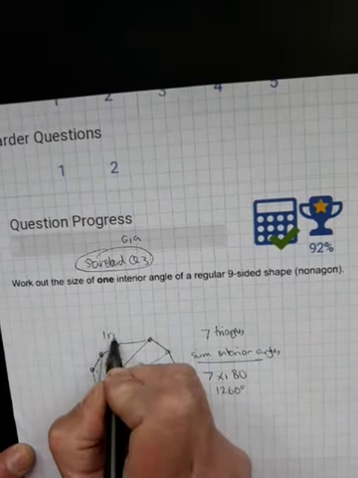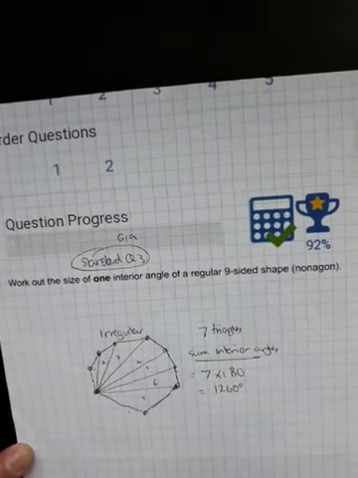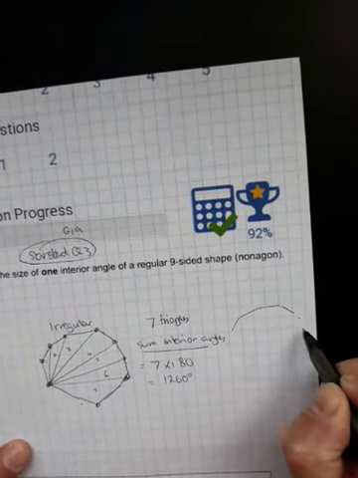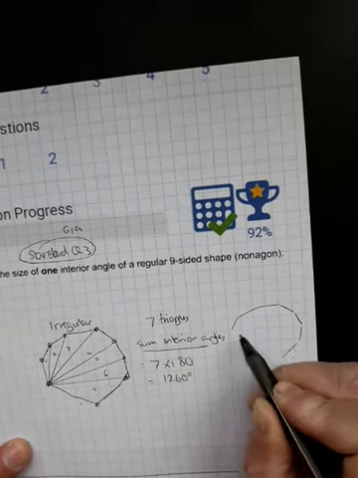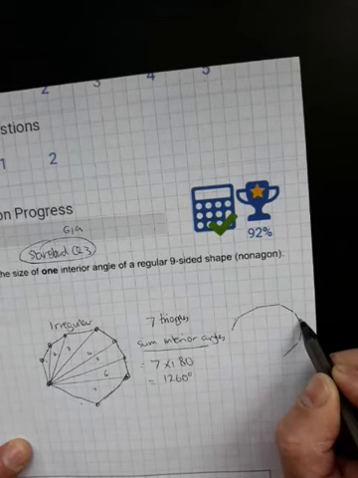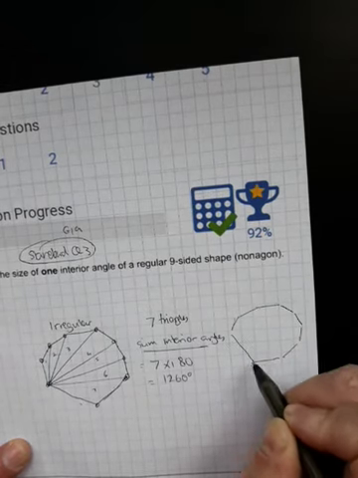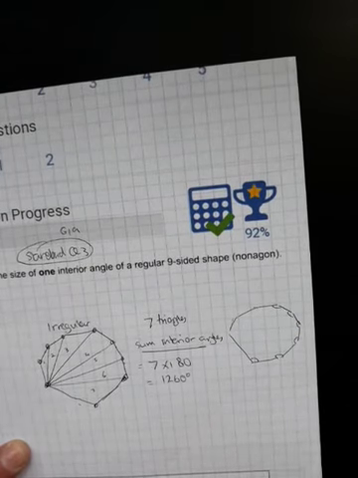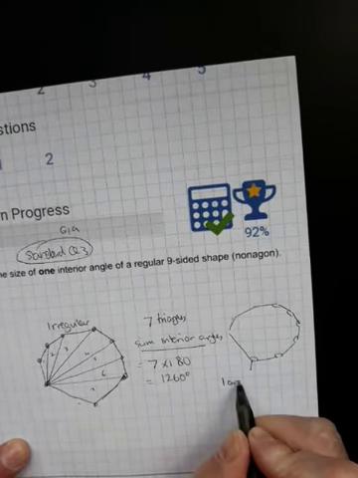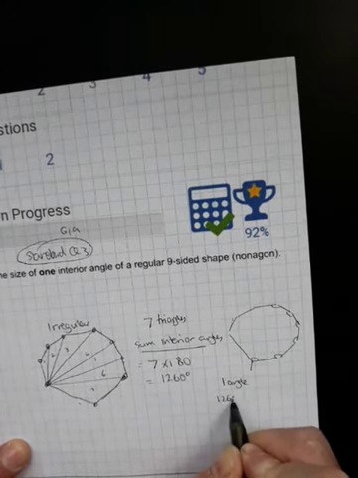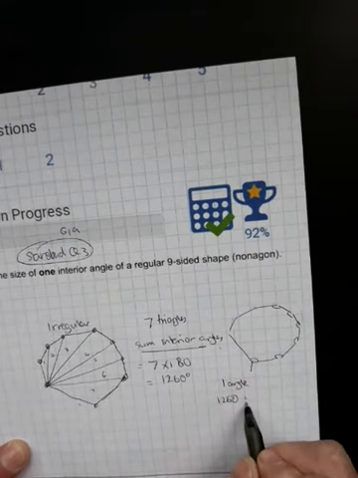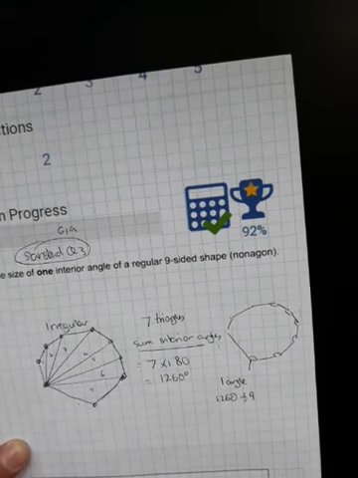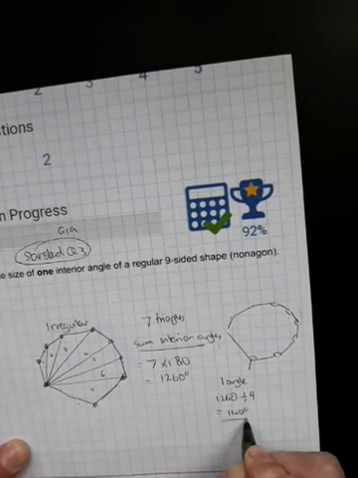Now that's all the angles added up together, and this is irregular. I'm going to find it hard to draw a regular 9-sided shape, but we've got to imagine that it all has the same sides, which means all the angles inside are the same as well. What we're trying to say is that in a regular one, all these angles will be the same. So what would one of those angles be? One angle in this case would be 1,260, the whole of them, divided by 9. And that gives us 140 degrees.